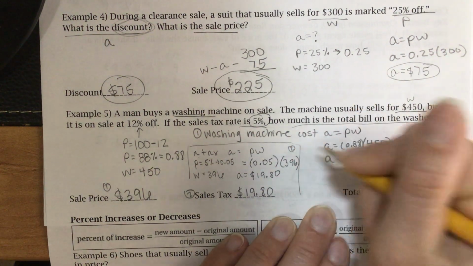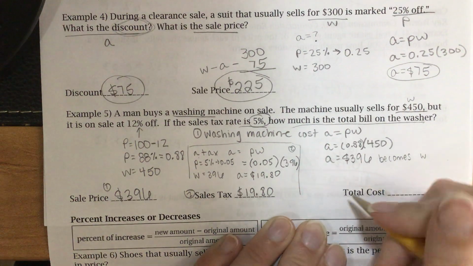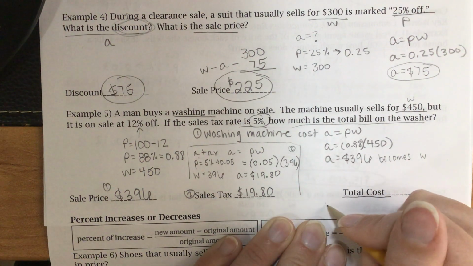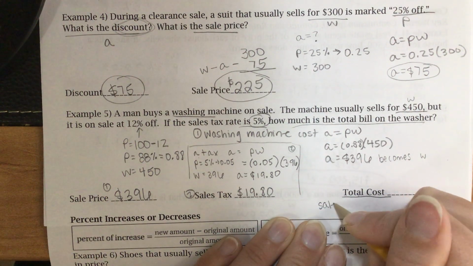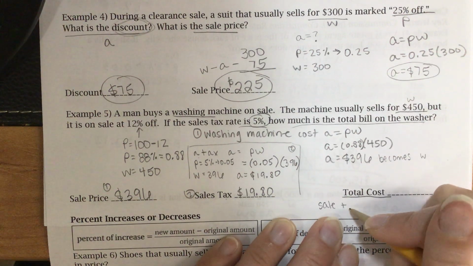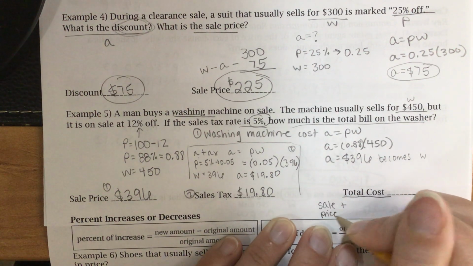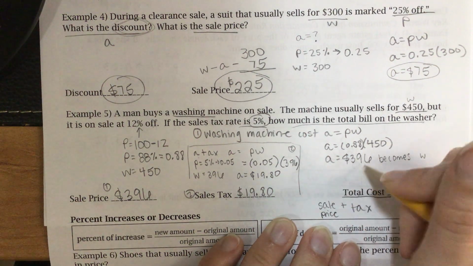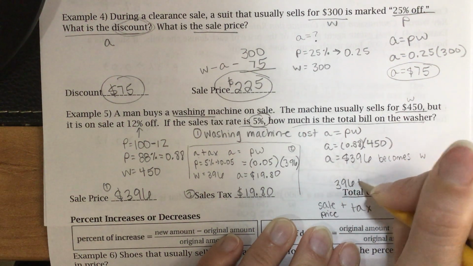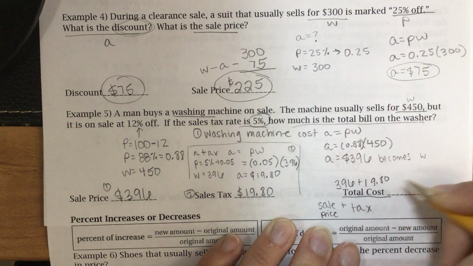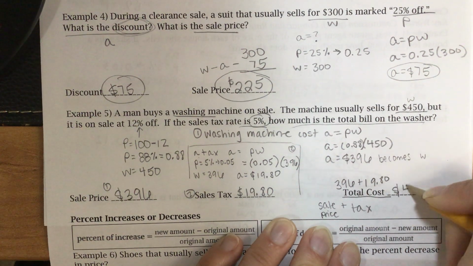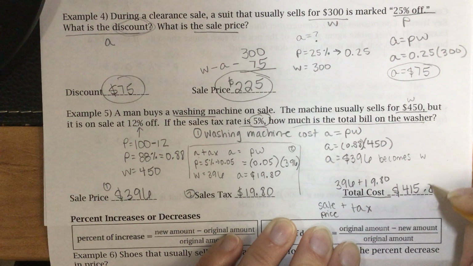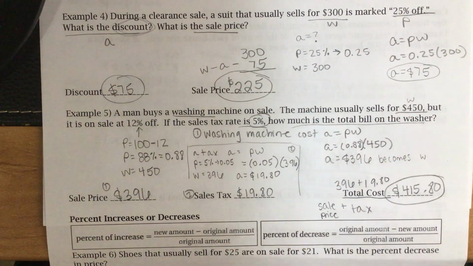Finally, I need to find my total cost. A total cost is going to be your sale price plus the tax. So I'm going to take my $396 plus $19.80, and my total cost is going to be $415.80.